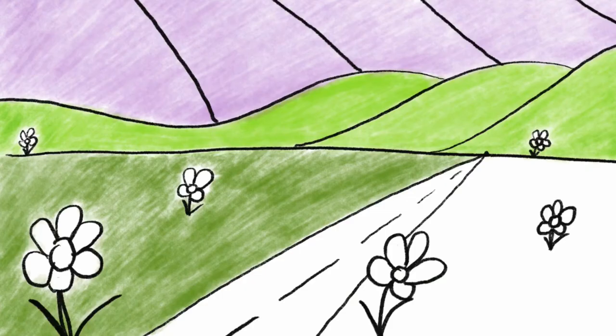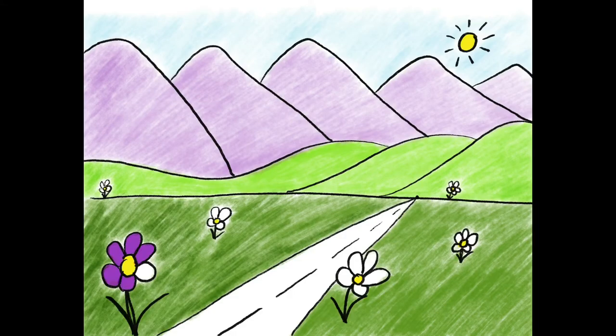Now that we've colored in our background and middle ground, let's work on our foreground. That's the part in the front of our drawing. I'm using a dark green to color in my grass. You can use any color that makes you happy. Fantastic! Now let's color in the petals and the centers of all of our flowers. You can choose whatever colors you like to do this.